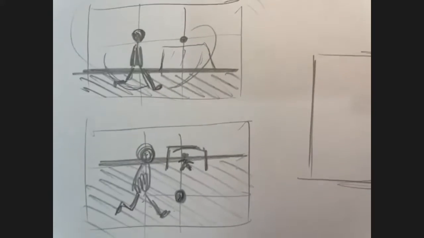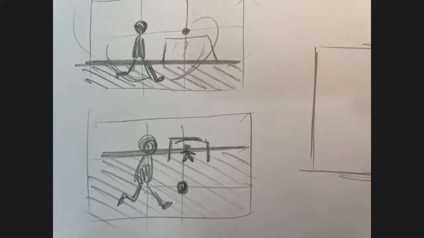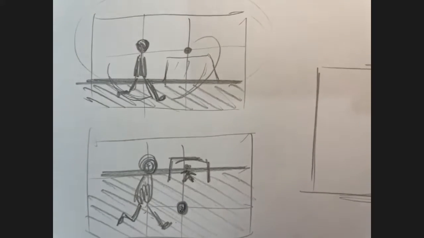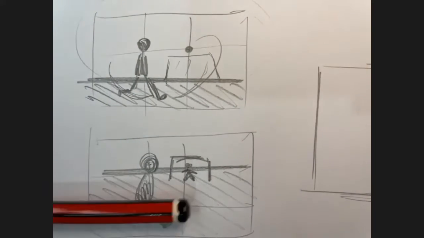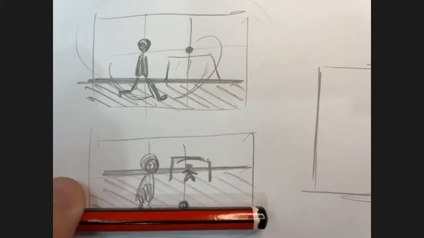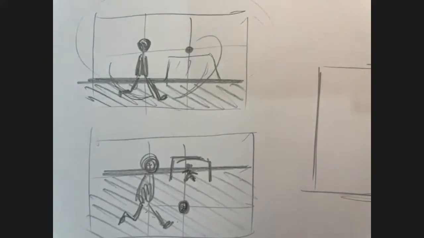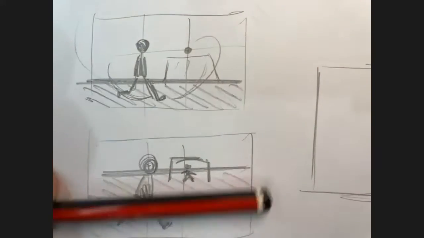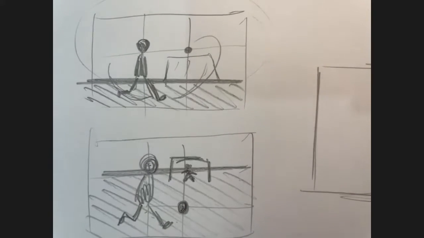So there's two different ways of doing a similar picture, similar panel, but just changing the horizon line from a low angle to a high angle. Actually, that'd be a high angle and that's a low angle, but that's cameras, that's different.